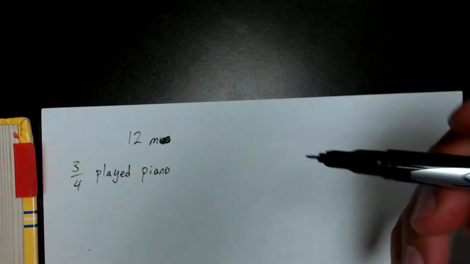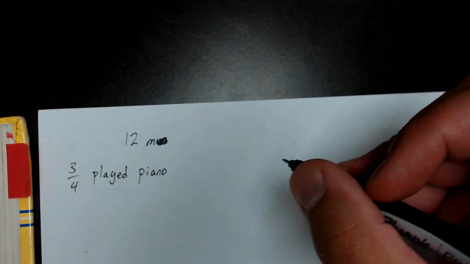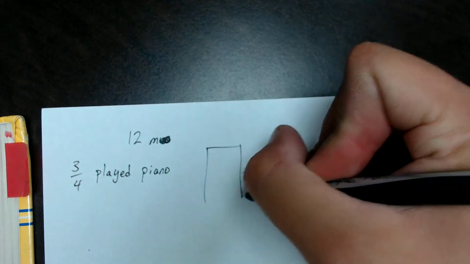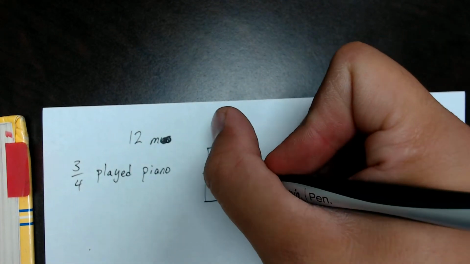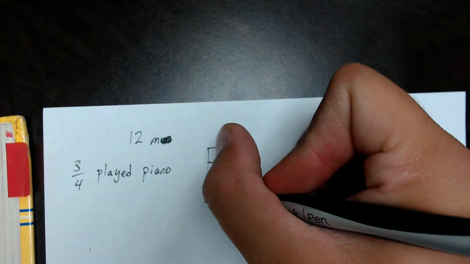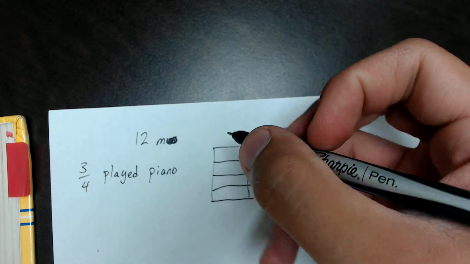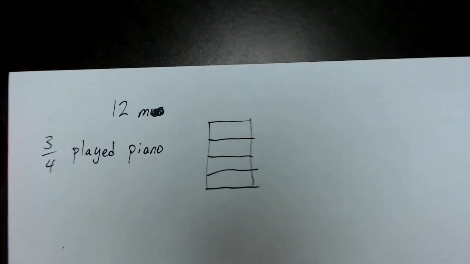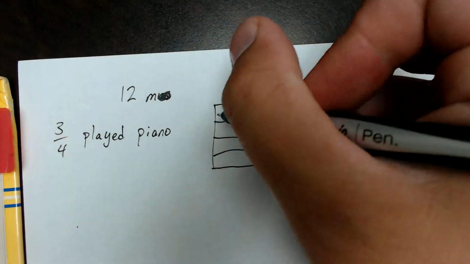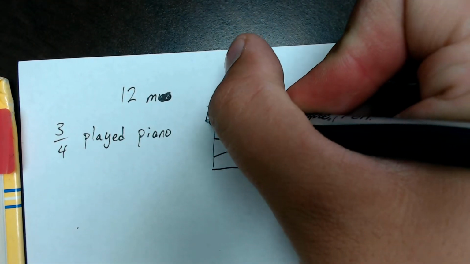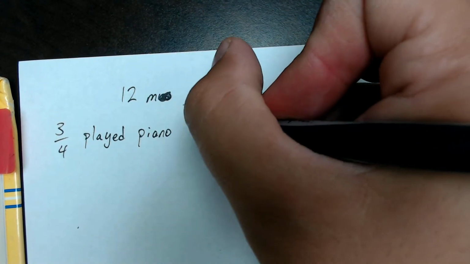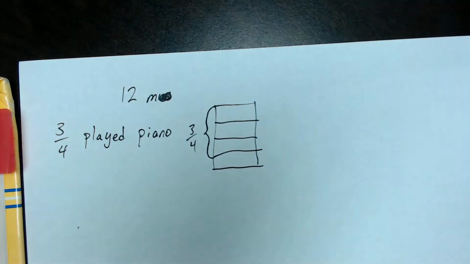So what we're going to do is start by drawing a diagram of the fraction 3/4. We'll take our rectangle and draw a line in half. Got 4 pieces, and then 3/4. Instead of shading the 3 out of 4 boxes, I'm going to mark them on the side. I'm going to use a little bracket here, and I'm going to put that is 3/4.